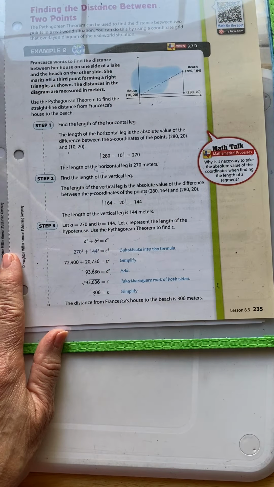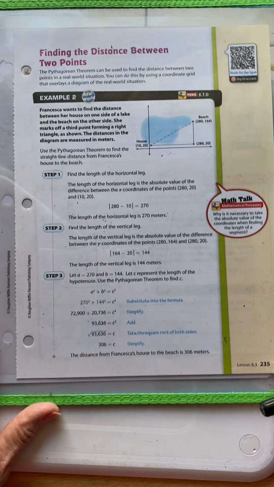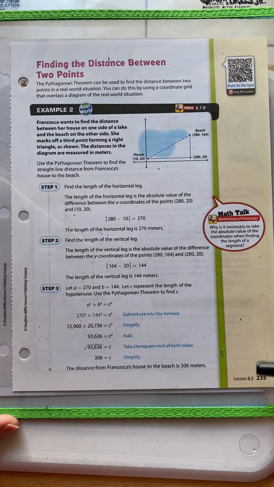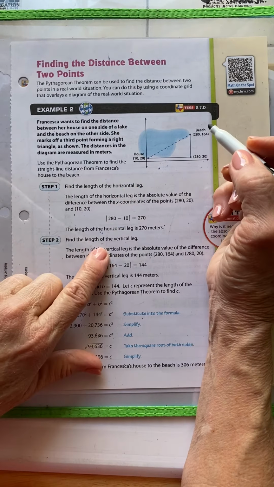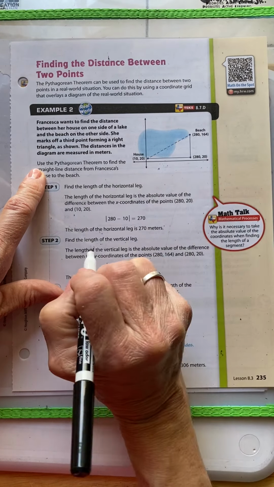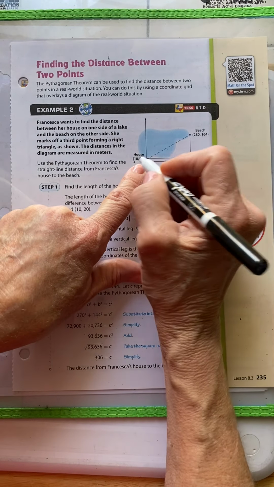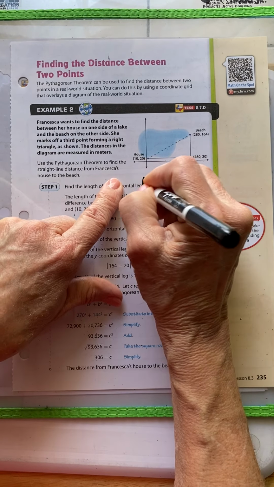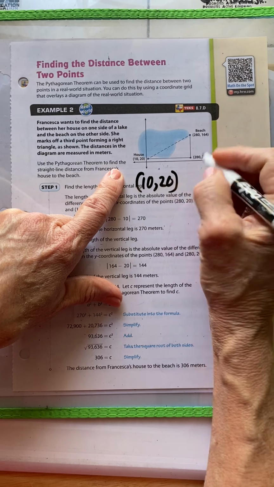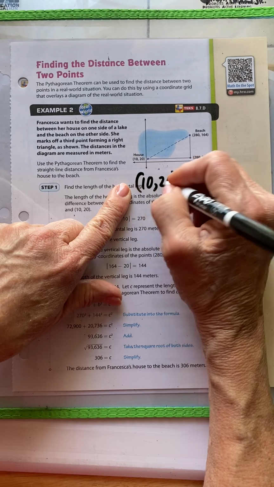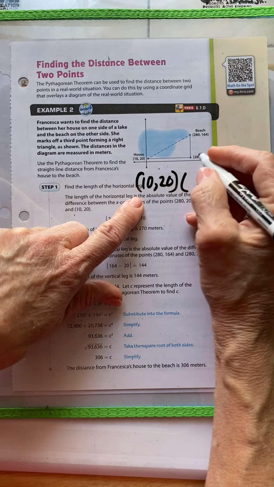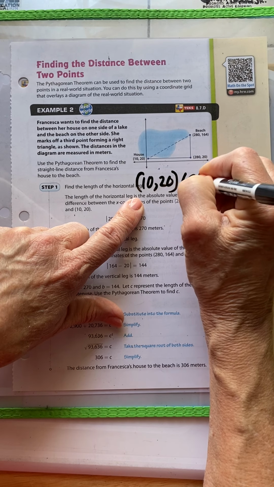And that's what I want you to get the most practice at, since you've already done a lot of using just the formula. All right, there's a whole other one. As you can see, they want to know the distance between the house and the beach. We always use the left dot as the first ordered pair, and the one to the right is your second ordered pair.